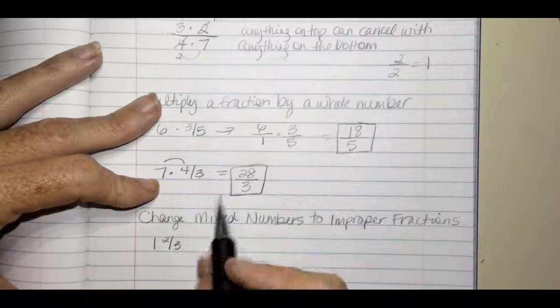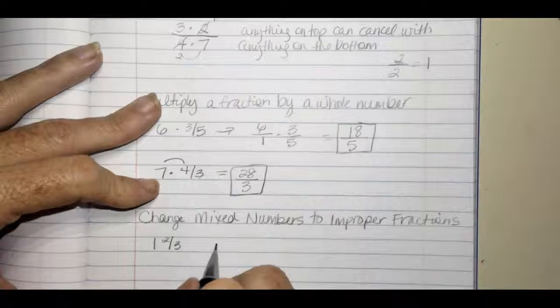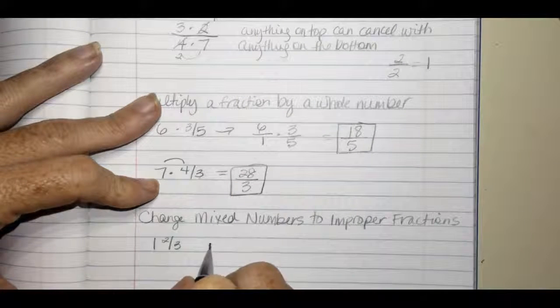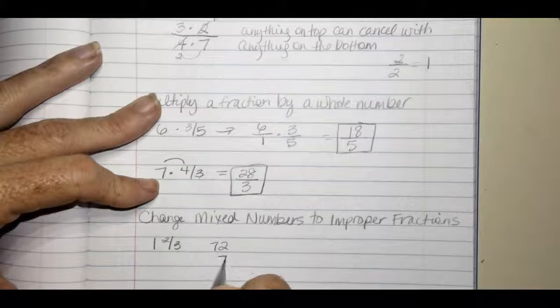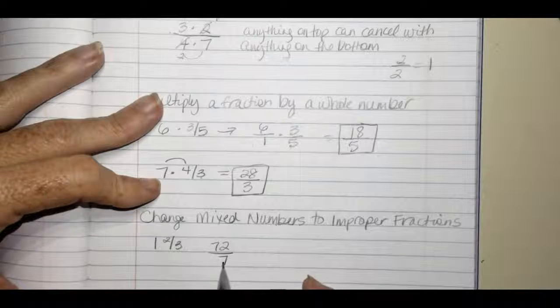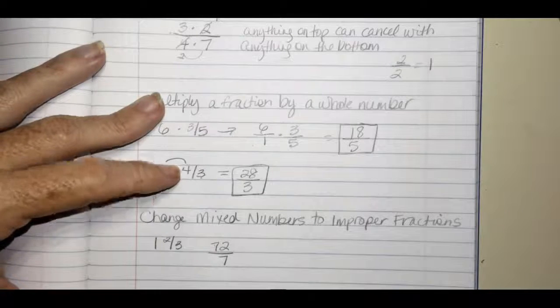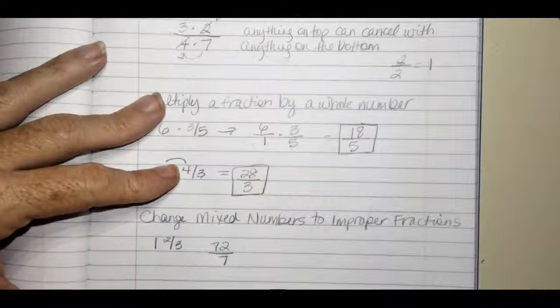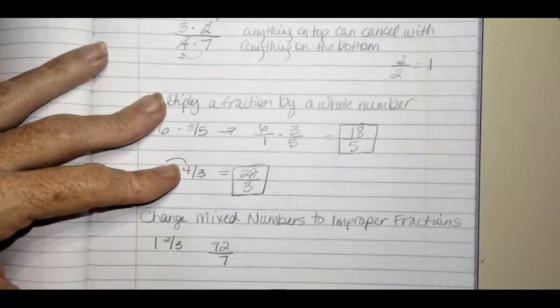Let's pick one. 72 divided by 7. Okay, let's just do that as an example. Michaela, how many times does 7 go into 72? Close. Nope, close.